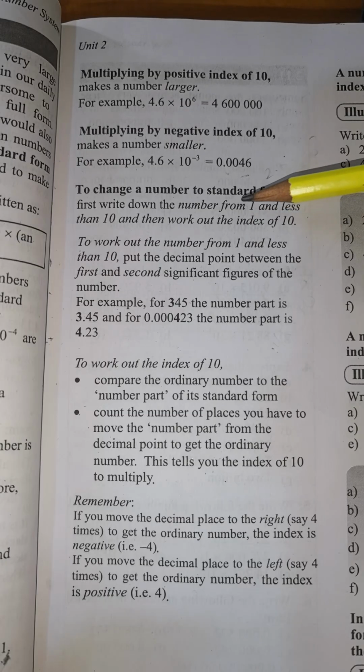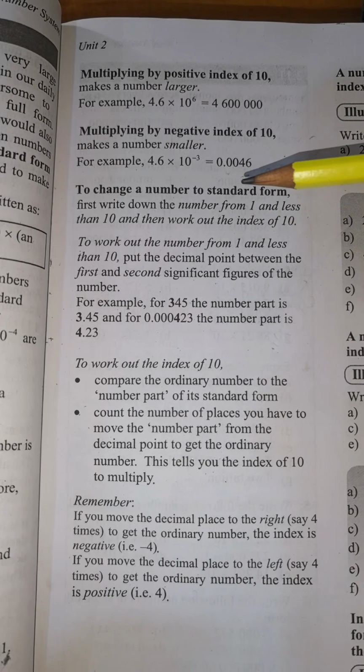Now let's look at what is required in order to do a standard form. Now we are looking at how to change a number to standard form. First, write down the number from 1 and less than 10. We were introduced to this. Then work out the index of 10.